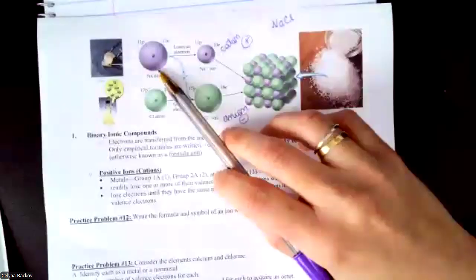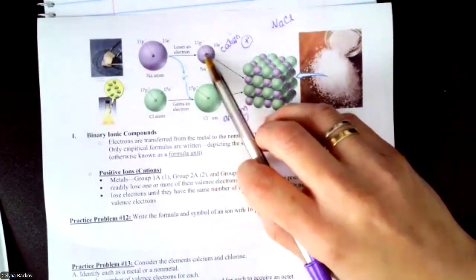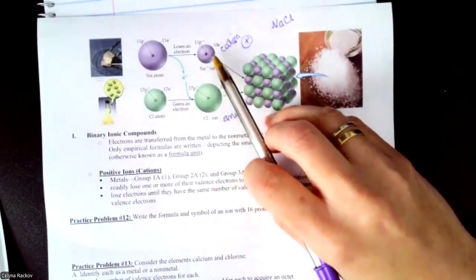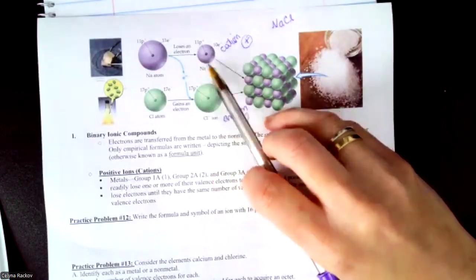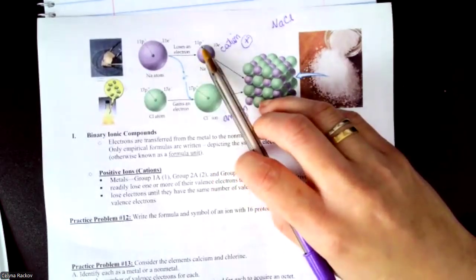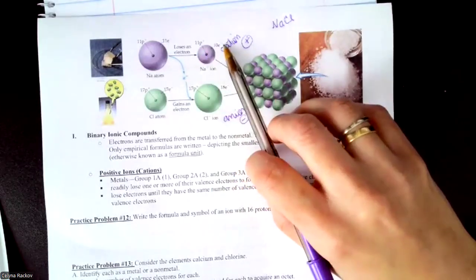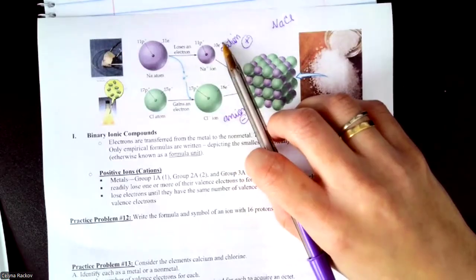When the sodium atom loses one electron, it becomes a sodium plus ion with 11 protons, because the number of protons does not change, but the electrons do.